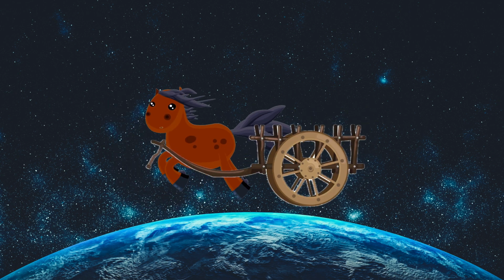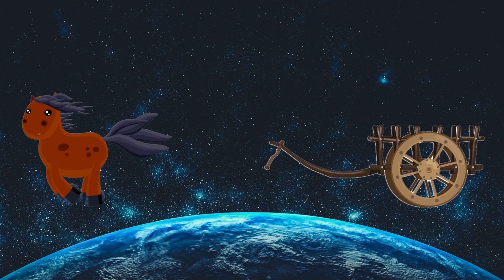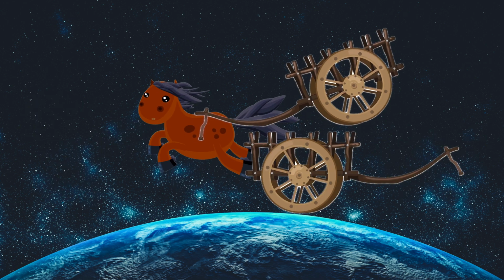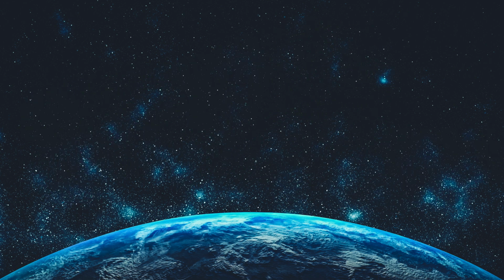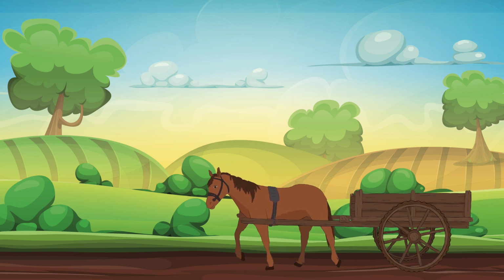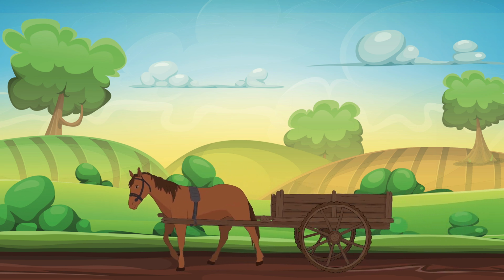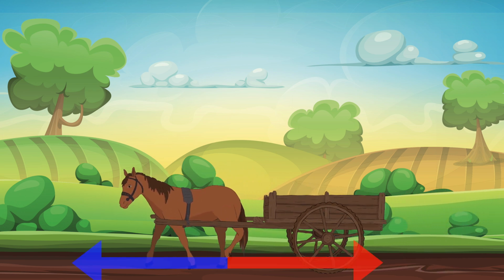If they are not connected, the horse could push off the cart. Or a horse with a cart could push off another cart. On the Earth, the horse has the Earth to push off of, and it takes the cart with it as they are both connected. And actually, this is the exact reason why we can move forward by taking steps. We push back at the Earth, and the Earth pushes us forward in return.